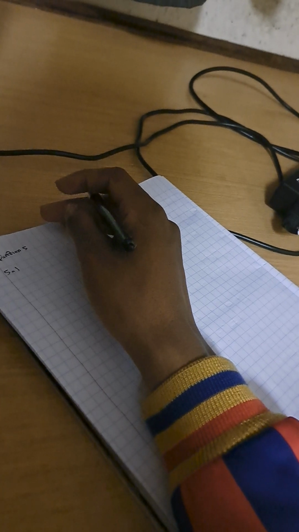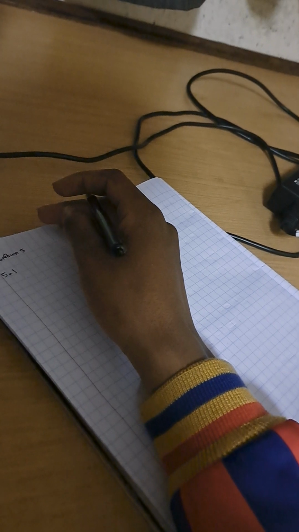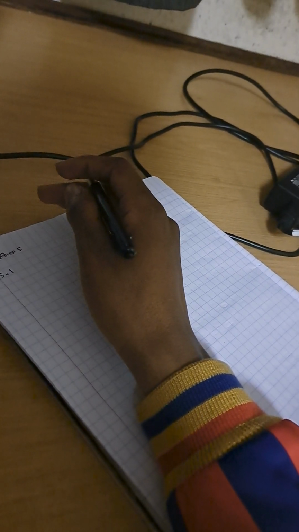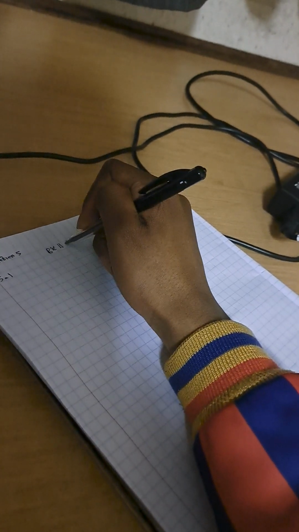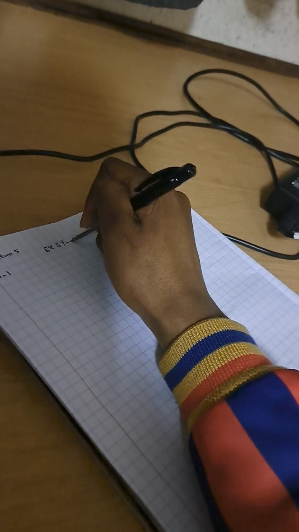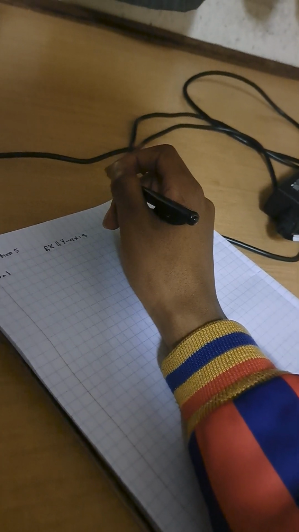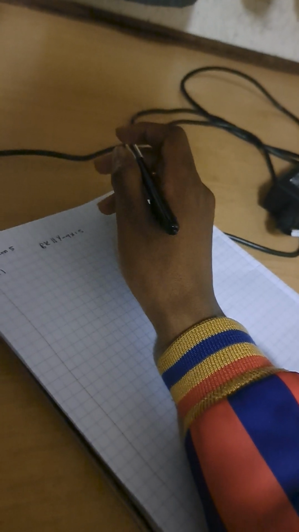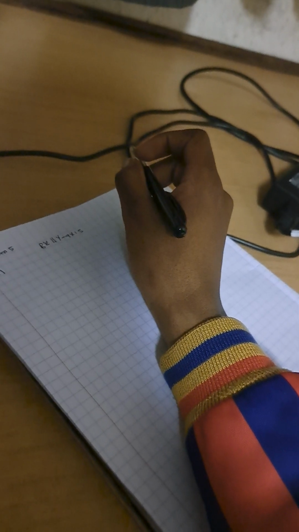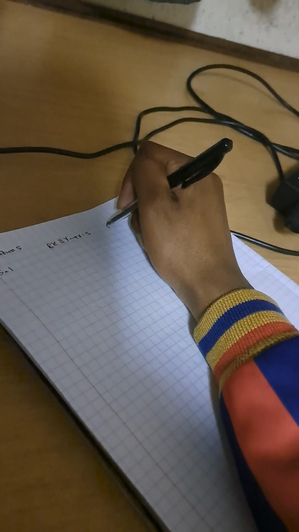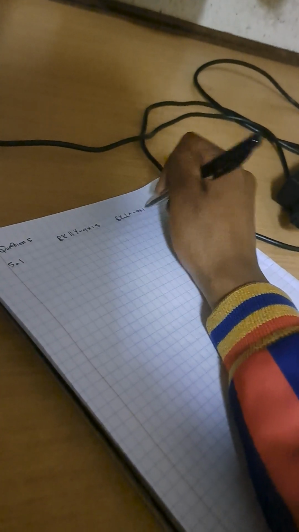That is incorrect. It's totally wrong. BK is parallel to the y-axis. Right, let me write it down. BK is parallel to the y-axis. The only relationship BK has with the x-axis is the mere fact that BK is perpendicular to the x-axis, right? So BK is perpendicular to the x-axis. That's the only relationship they have.